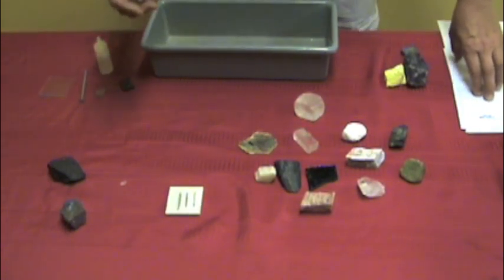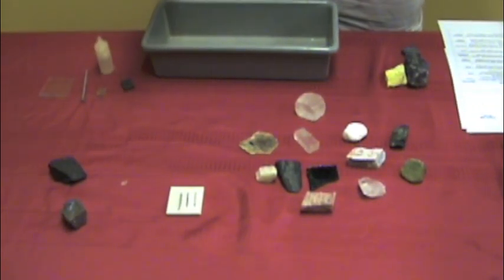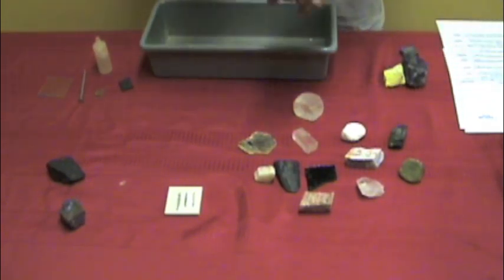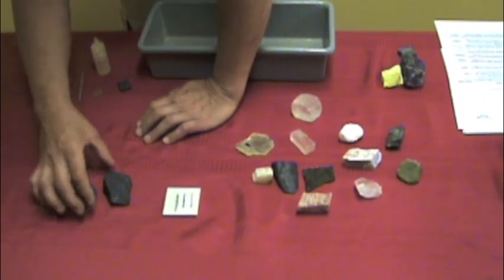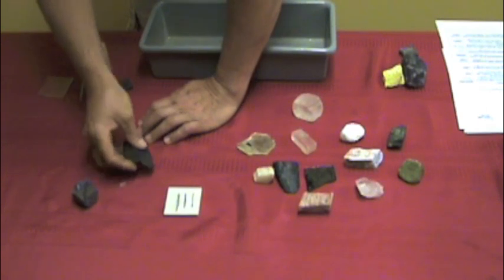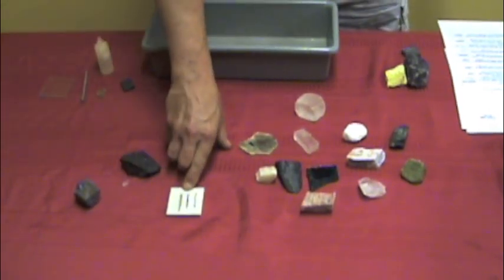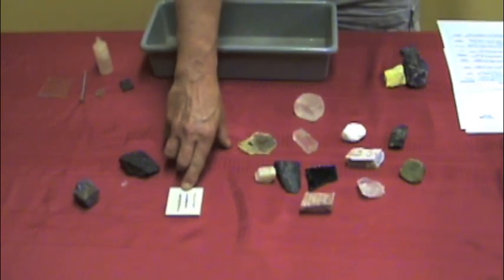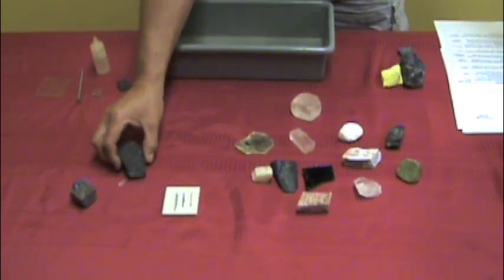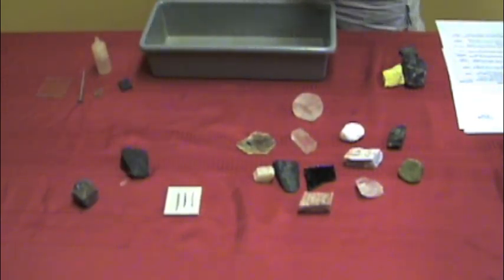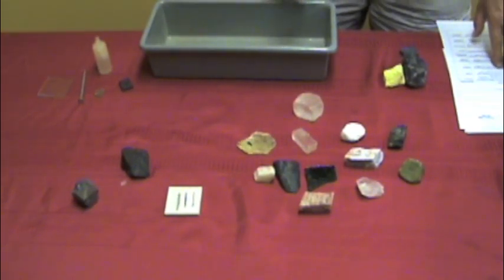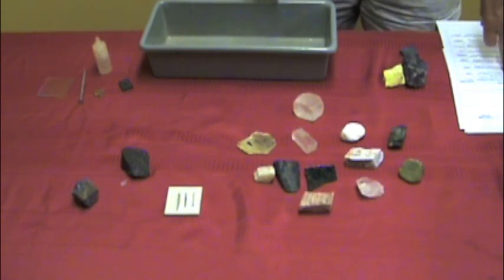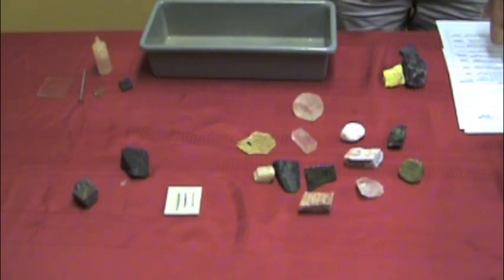Now, it says you're given the color black in number 2. So out of these 2, which one looks more black to you? Probably this one, right? We know that this one had a streak that was really dark, very black streak. So we use the color of the mineral itself, black. Let's look and see if we can find a black mineral with a black streak on our table. Did you find it? Well, I'll give you a hint. It's still on page 2.